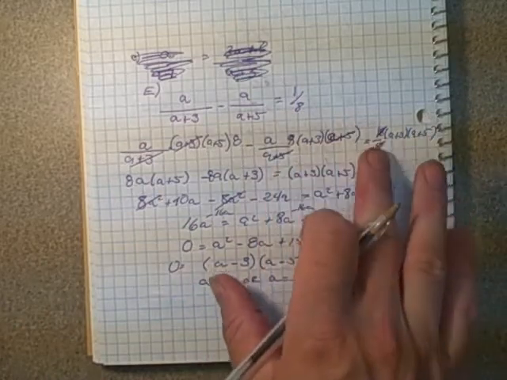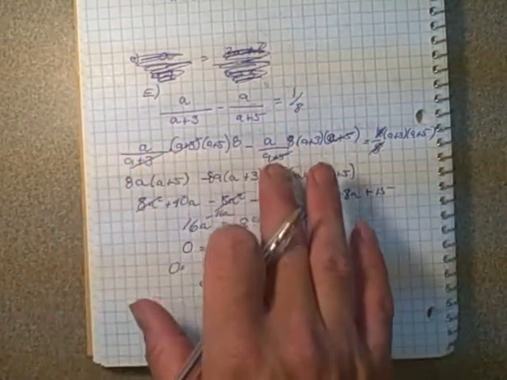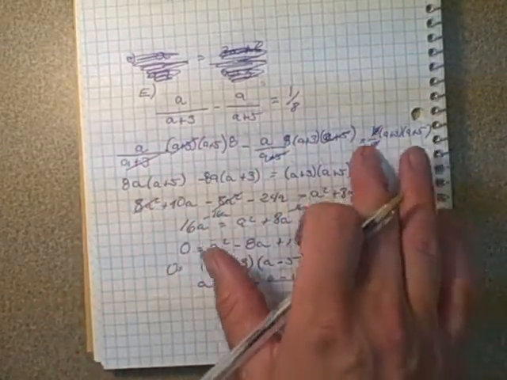Apologize again for forgetting the 8 there, but remember when we work that out, you have to have the common denominator of all three terms. I only did these two when I started, but realize that we have to add the 8 in there as well.